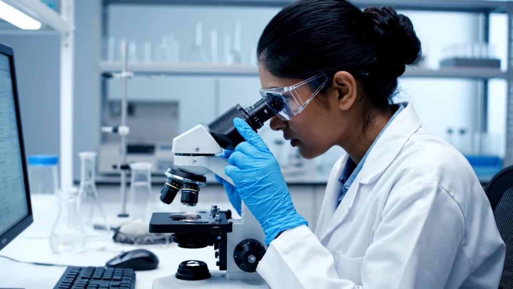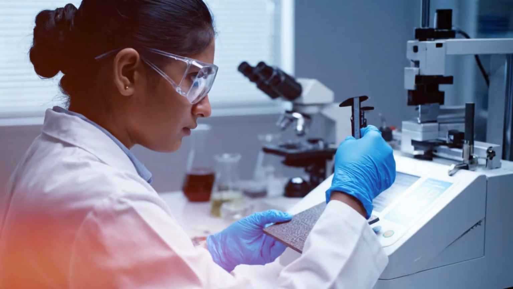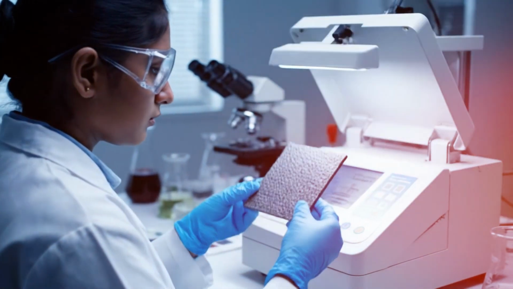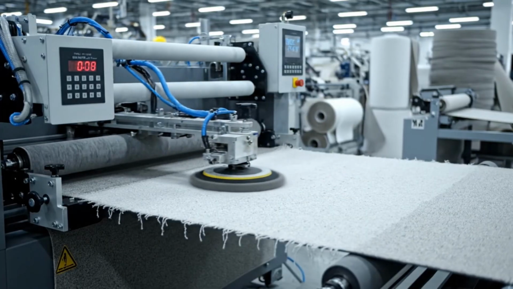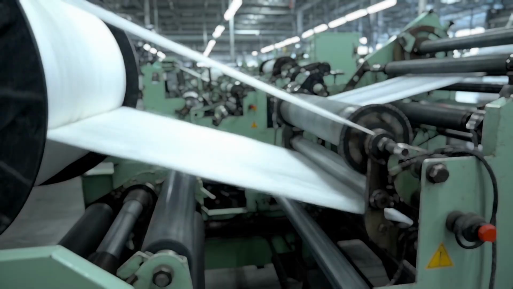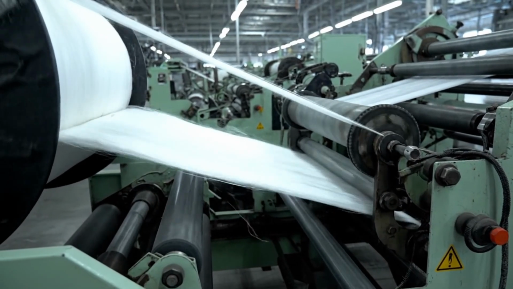Before production begins, fibers are tested in a laboratory. Technicians check strength, thickness, color quality, moisture level. Machines measure fiber durability. If the fiber passes all tests, it moves to the next stage.